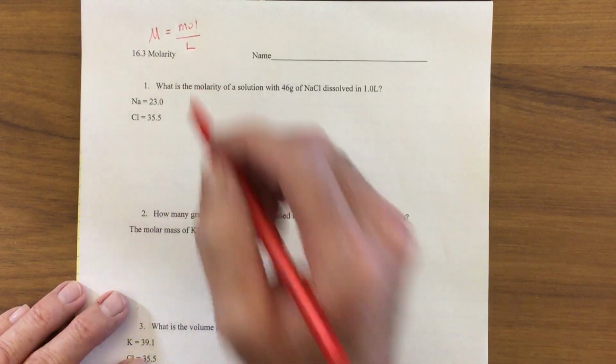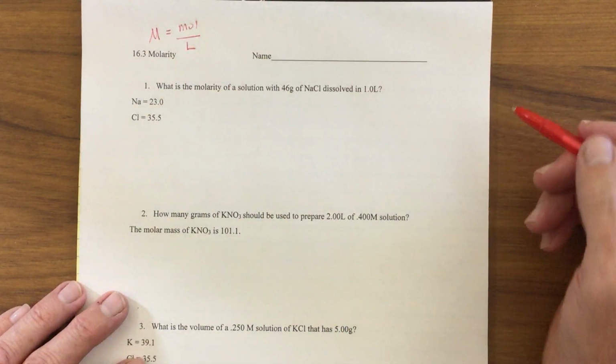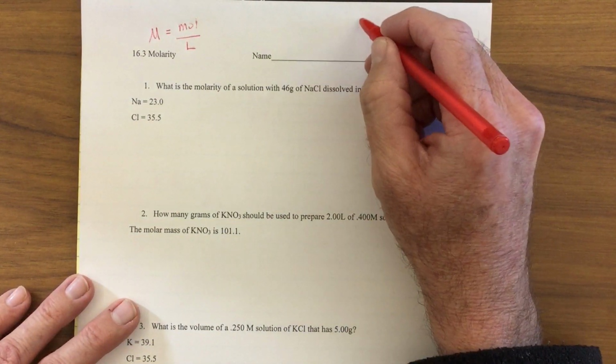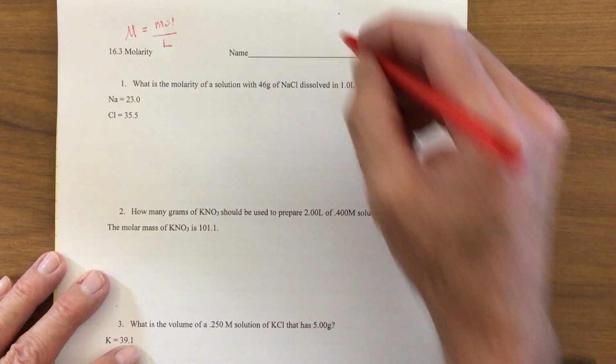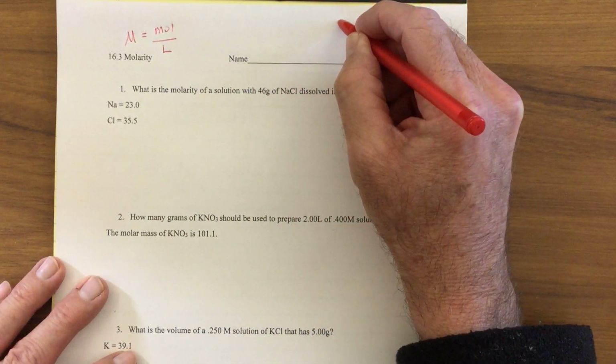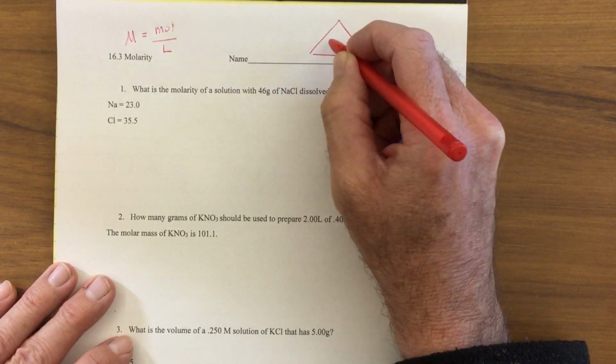Now, if you remember the density triangle, where we had density is equal to mass over volume, this is sort of a mass and this is sort of a volume as well. We can create a molarity triangle, and I'm going to draw it over here.